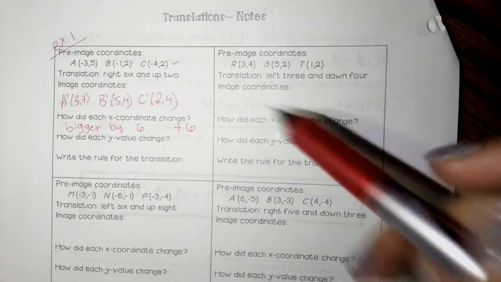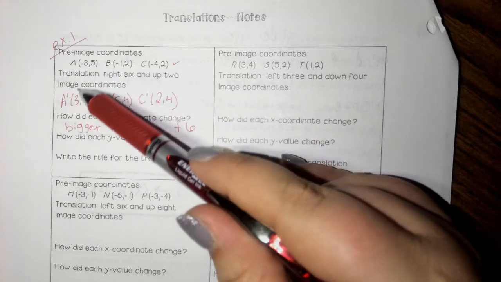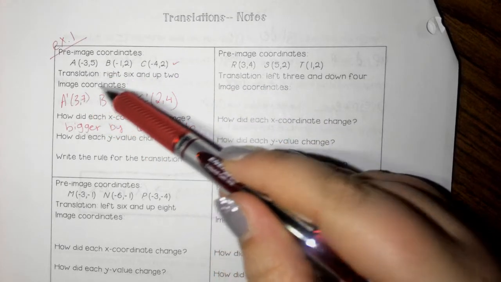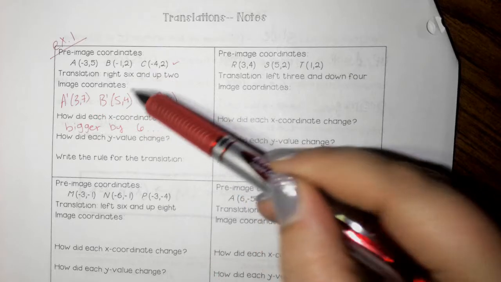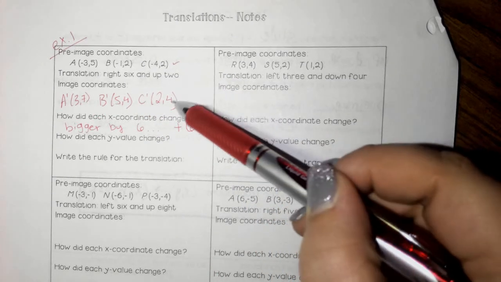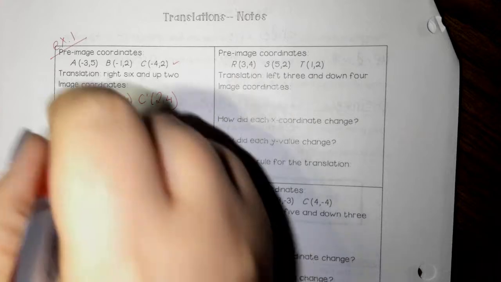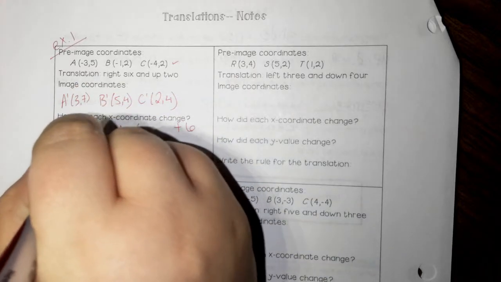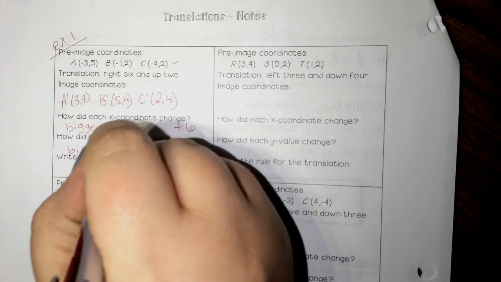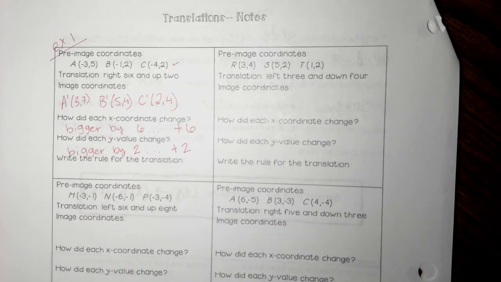How is each y value changing? We went from 5 to 7. How do you go from 2 to 4? What's the difference between that 2 and the 4? Those numbers are also getting larger or bigger by 2. That means that we are adding 2 to the y value.